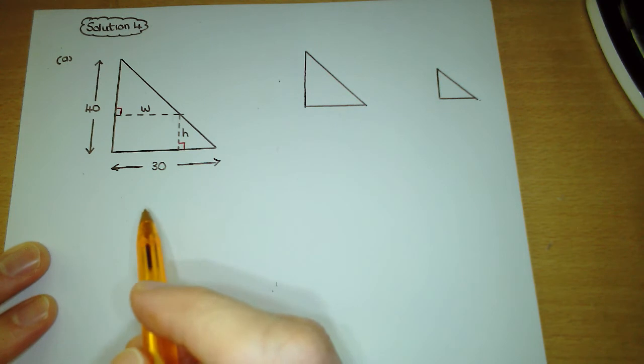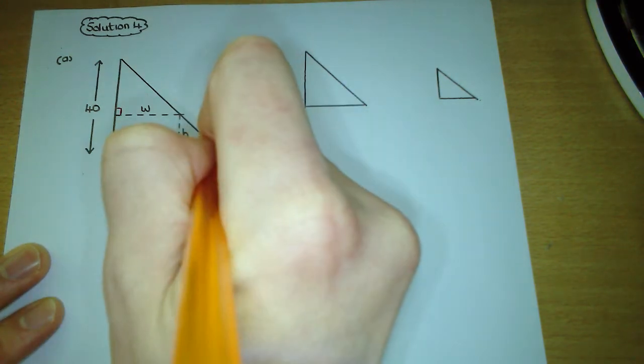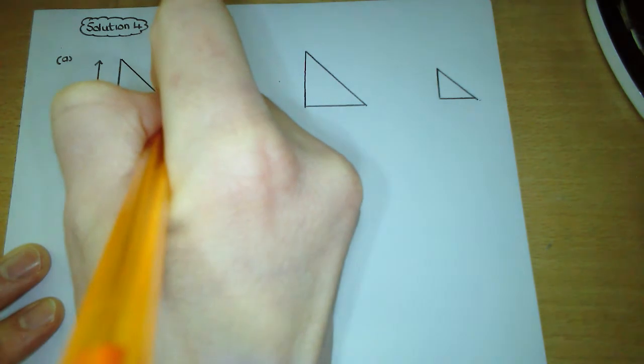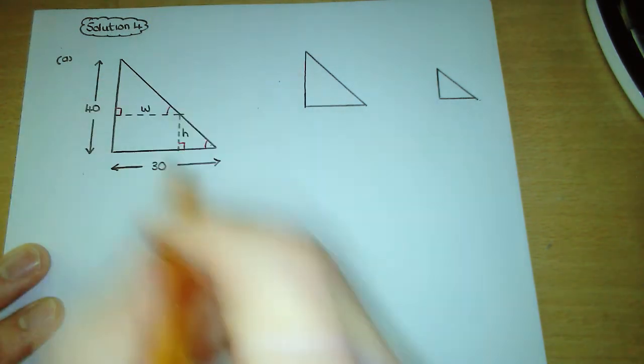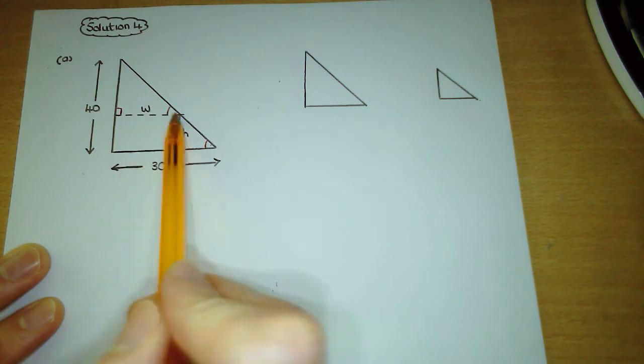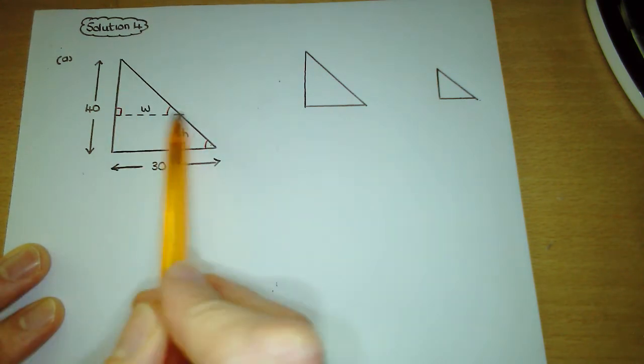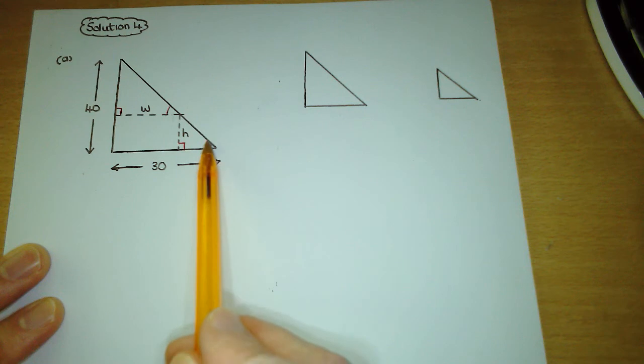What you'll also find is that this angle here in the little triangle and the little angle here in the bigger triangle are also the same because they're corresponding. Remember, this line and this line are parallel, and there's the third line joining them, so you've got an upside down F, so you're using the F rule here.